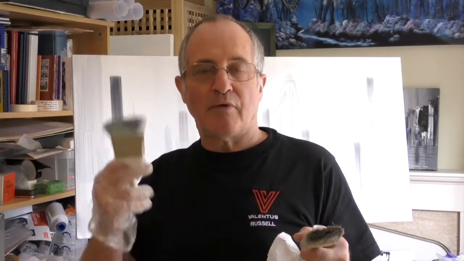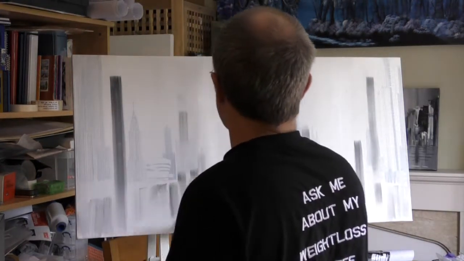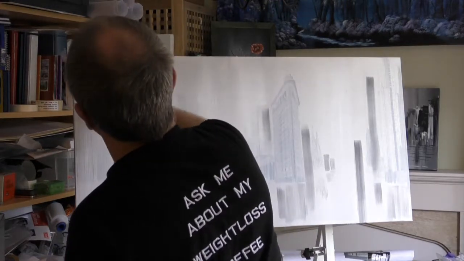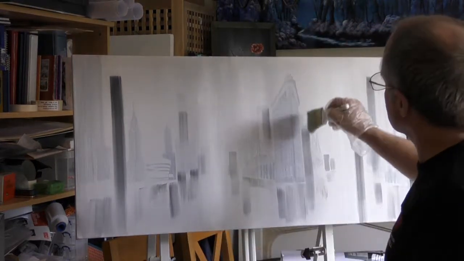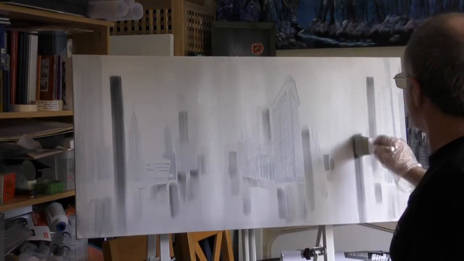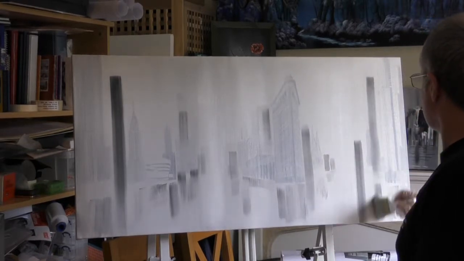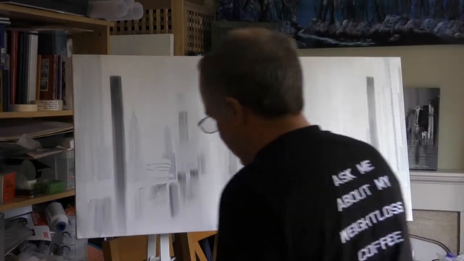Okay, so I've put in some of the skyscrapers in the back, and I've now, with black and white paint, blended them with a brush to try and make them a little bit rain distant. I've carried some of the buildings into where the road would be, so that means we have reflections. So I now brush down on there, and I brush from side to side.